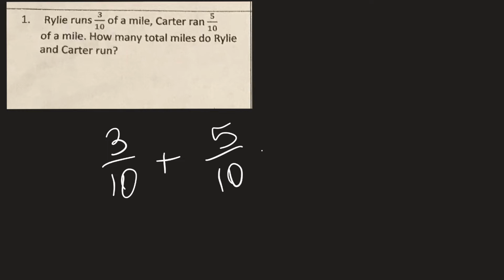Okay, this is Study Guide 22. We'll just start with number 1. Riley runs 3/10 of a mile. Carter ran 5/10 of a mile. How many total miles do Riley and Carter run? So that's just a simple addition problem. 3/10 plus 5/10 equals 8/10.